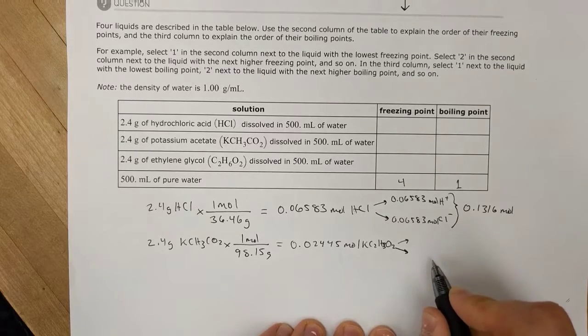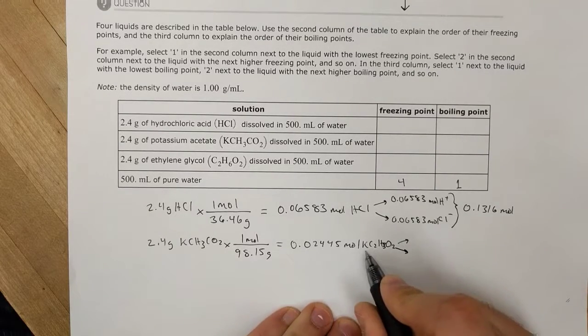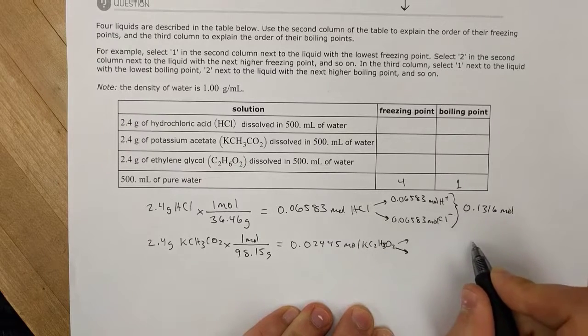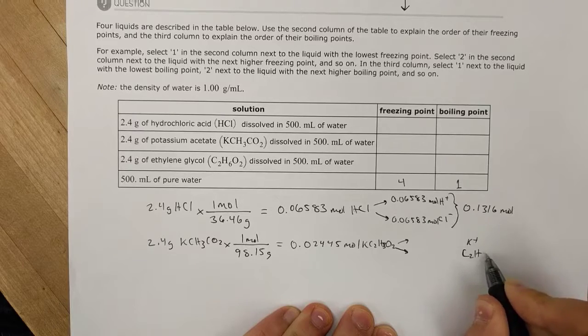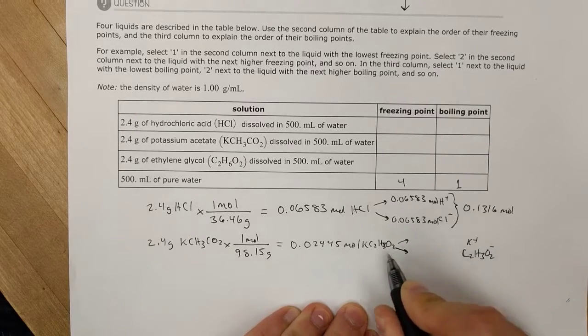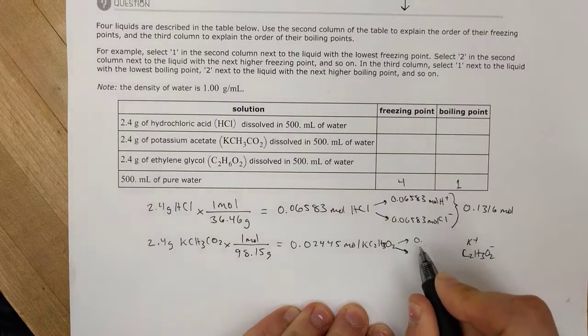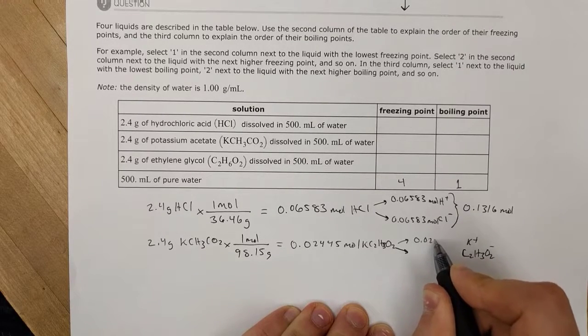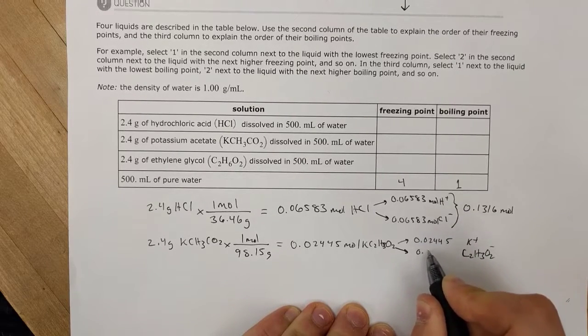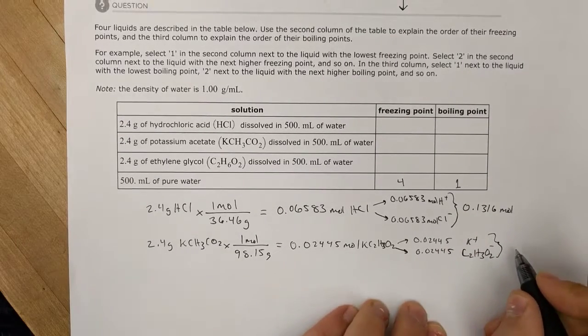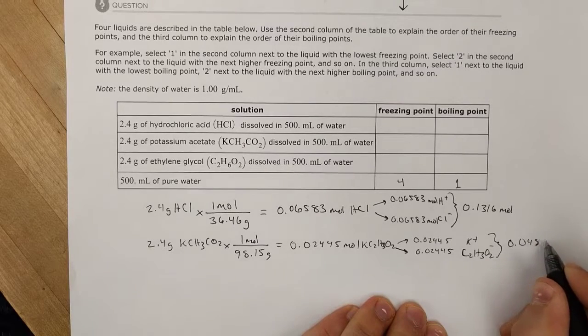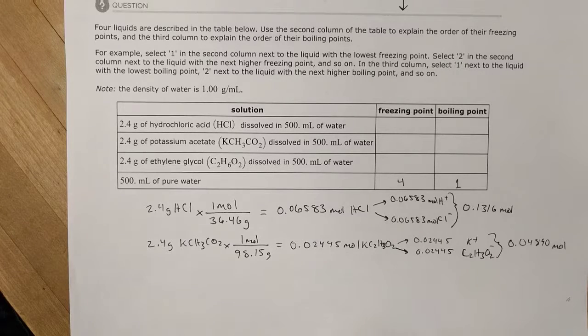This is an aqueous or a soluble ionic compound, so that means it splits up into its ions, which are potassium and acetate. It's 1 mole of each in this particular compound, so it works out the exact same way. Combine those two together and we end up with 0.04890 moles of solute in the potassium acetate solution.